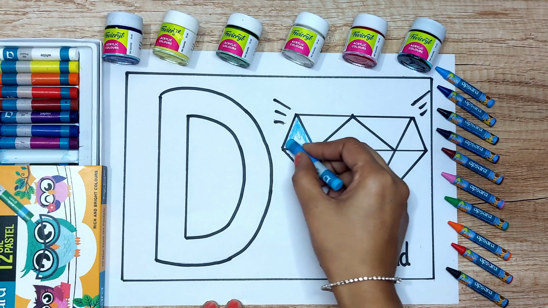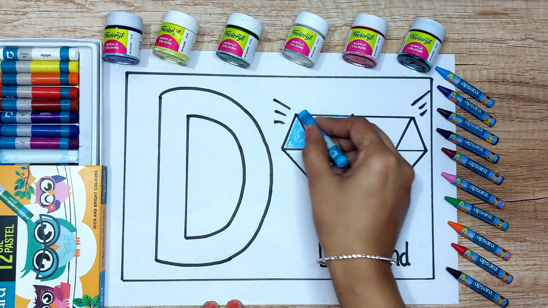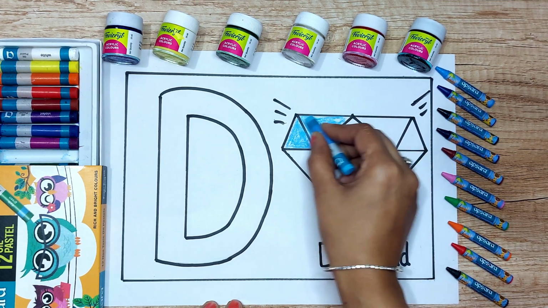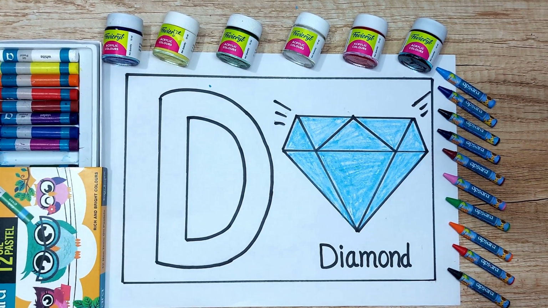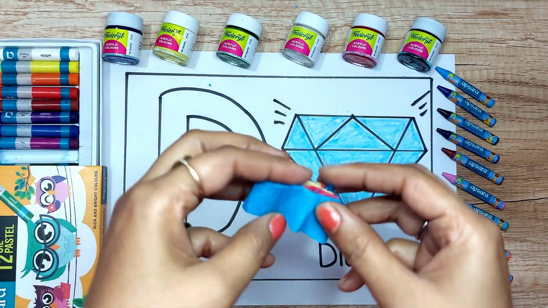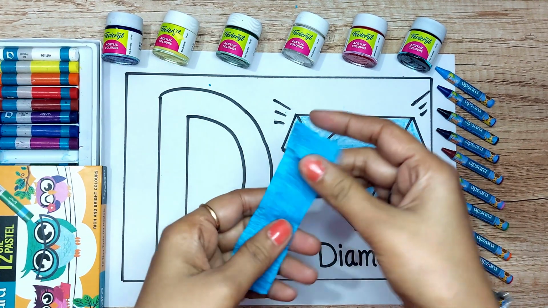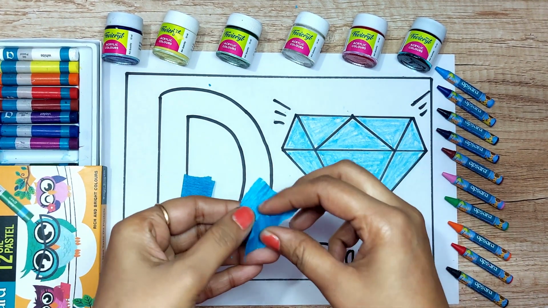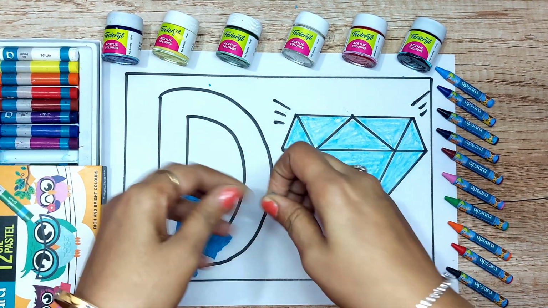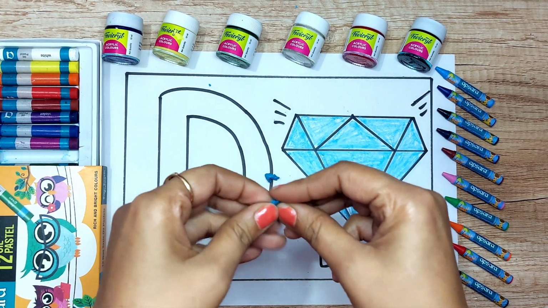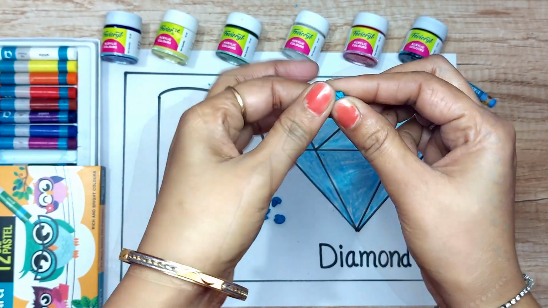D the diamond. Kids, do you know diamond is used in jewelry? Now I will do paper crumpling. For this activity, the small pieces of paper needs to be crumpled. I will make many such balls by crumpling the paper.